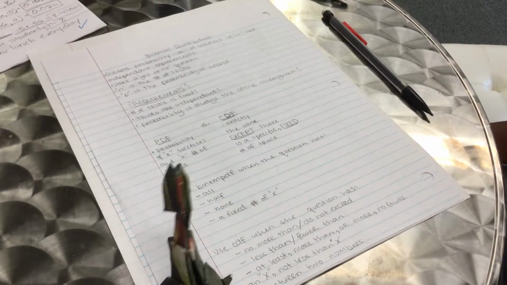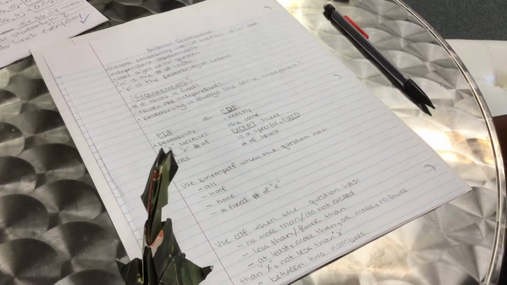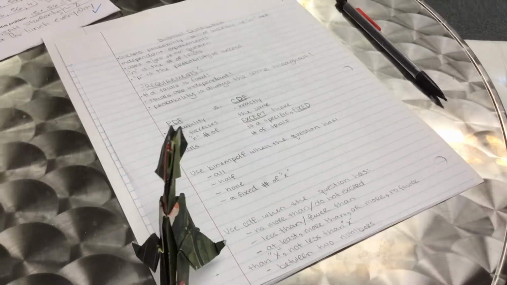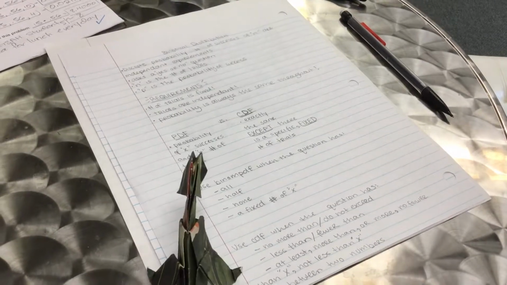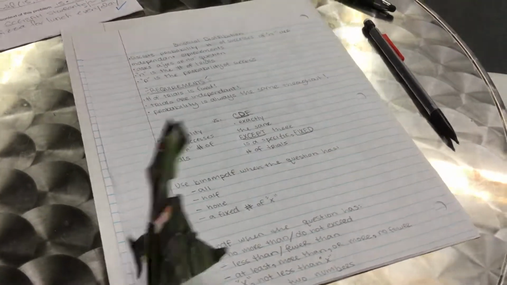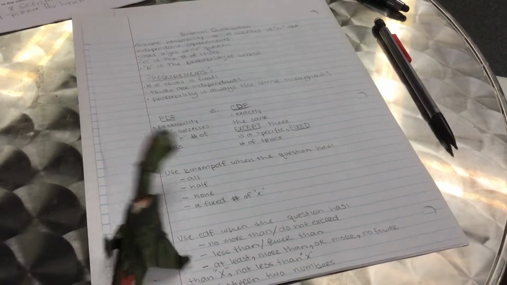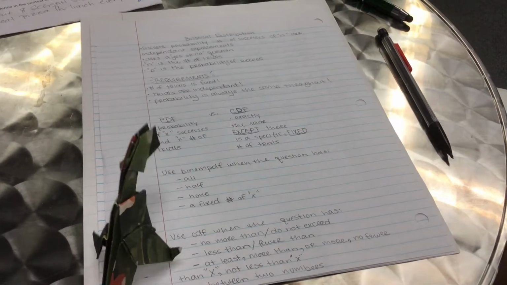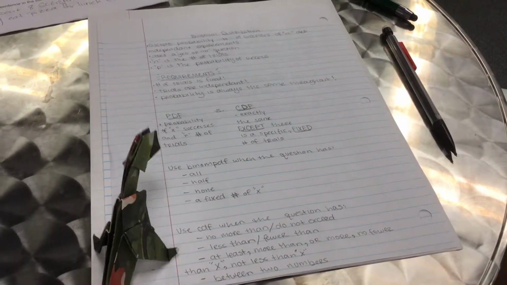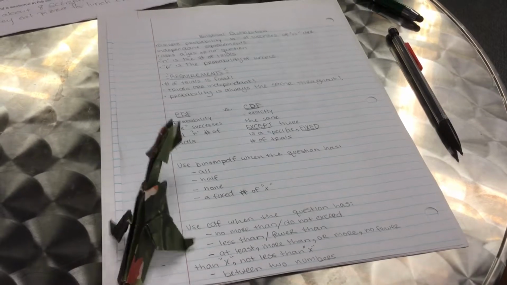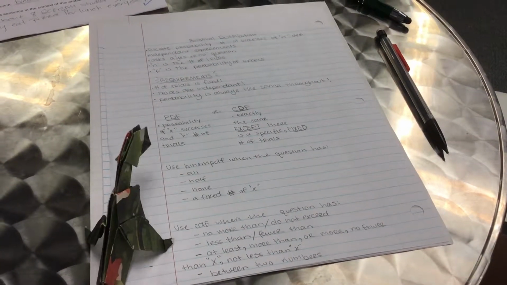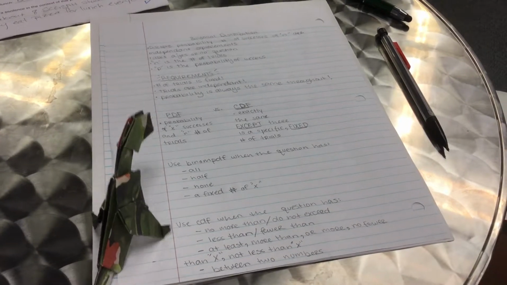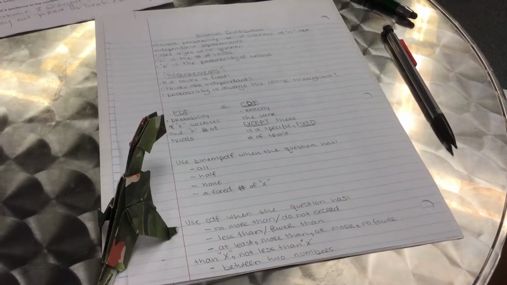Okay, now for binomial distribution. The binomial distribution is a discrete probability of number of successes of n, and they are independent experiments. So they don't change based on one another in the question. And the question asks a yes or no. N is the number of trials, whereas P is the probability of successes. The requirements for this question is that the number of trials has to be fixed, and the trials are independent from each other.